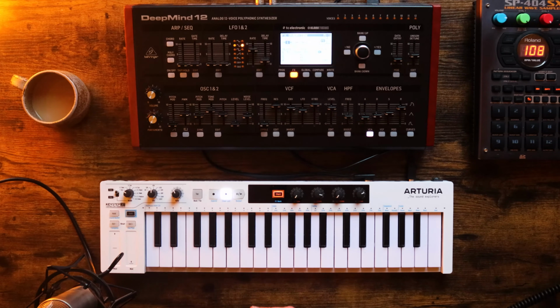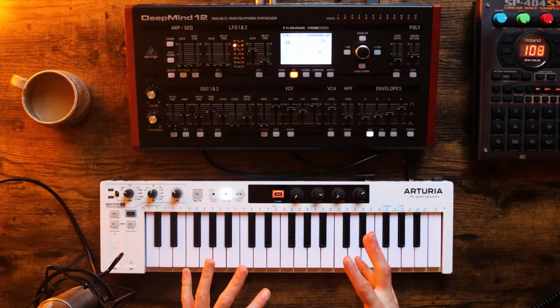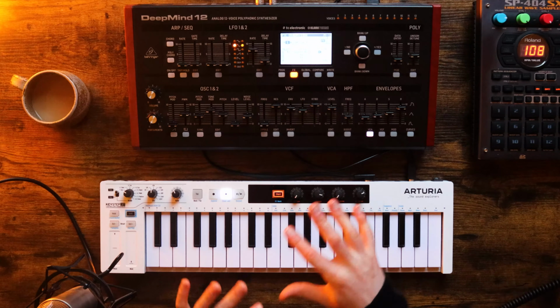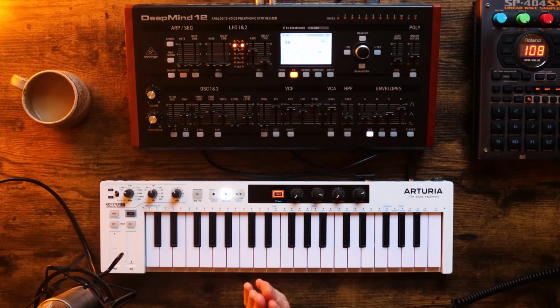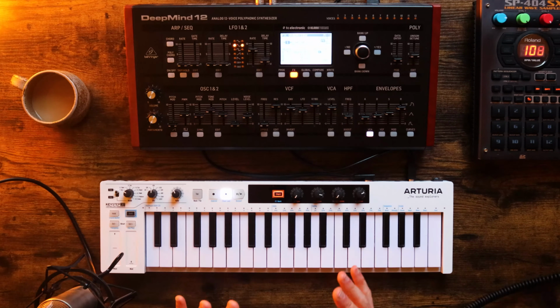So I hope you've enjoyed my shallow dive into the Deepmind 12. It's a very capable synth, but it's too easy to just sit and scroll through the presets, and that's why I have enjoyed making my own and designing my own patches this week.